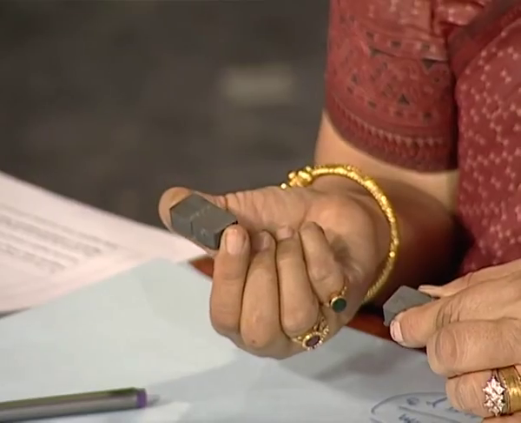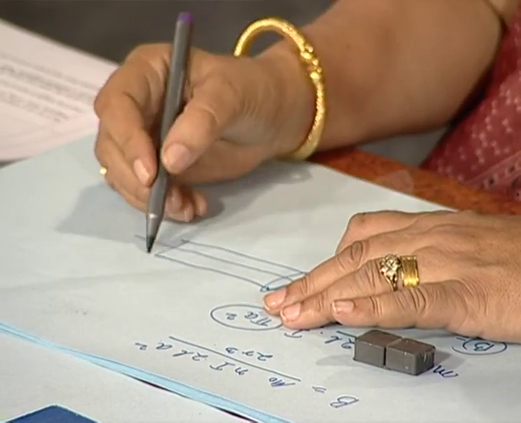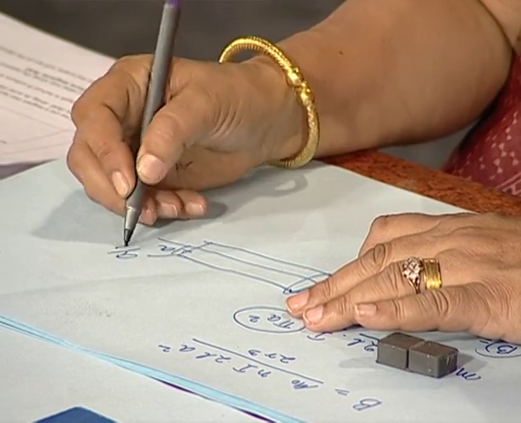Supposing I were to cut the magnet into half like this. So, now I have two long magnets. What will be the pole strength in this case? Very interesting, because now our solenoid that we had with a radius of A will have a radius of A by 2.